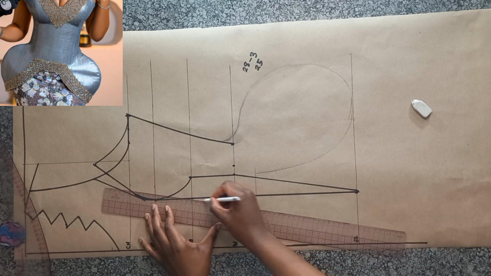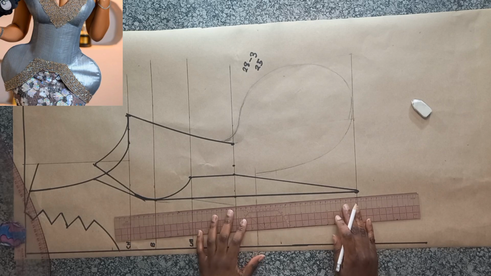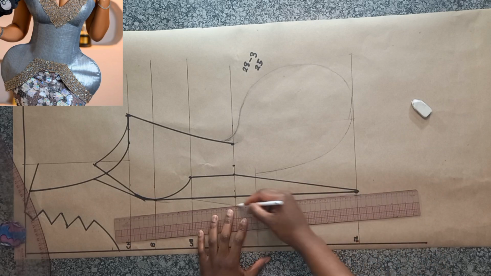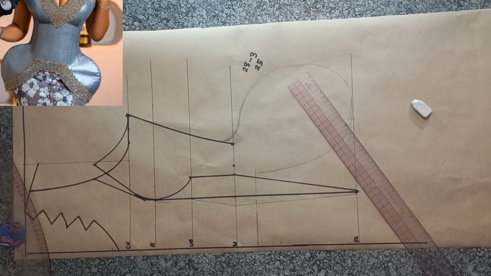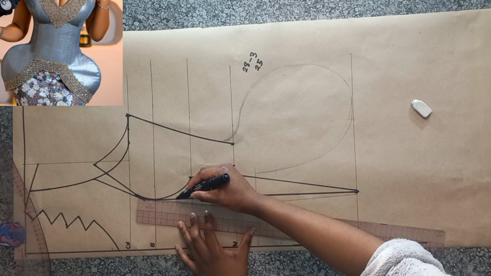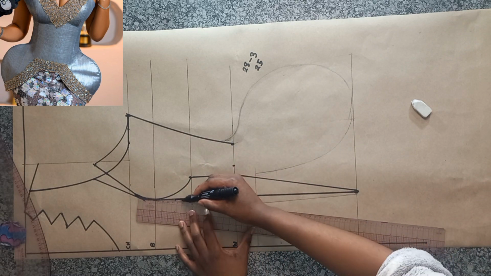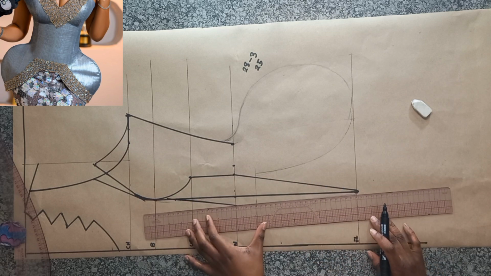And also here I snatched my waist a bit by 0.75 just to give a bit of snatch. Because if you look at the picture of the corset, you can see that it's very, very snatched. Even if it has a princess style line, they made sure it's snatched.